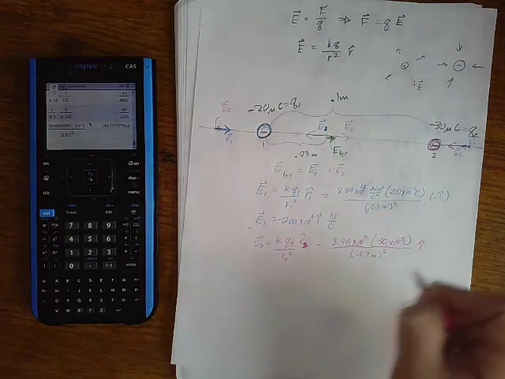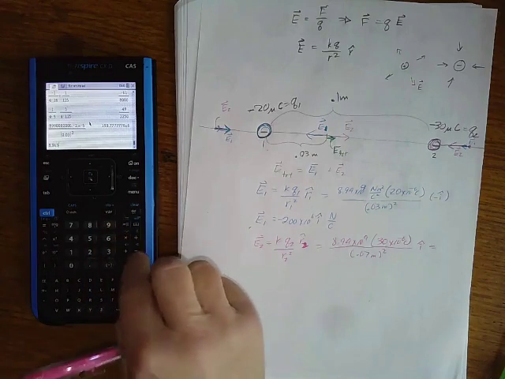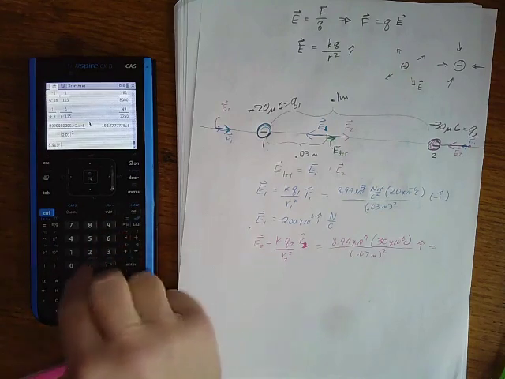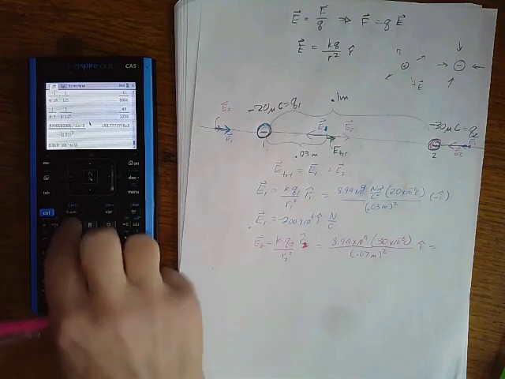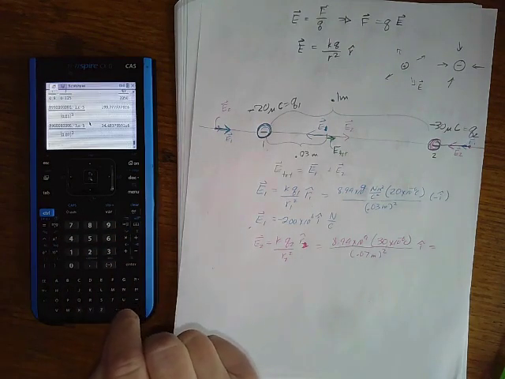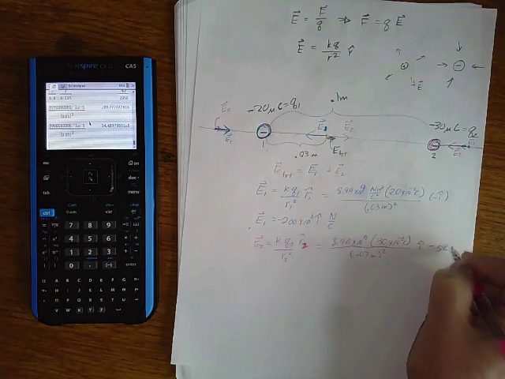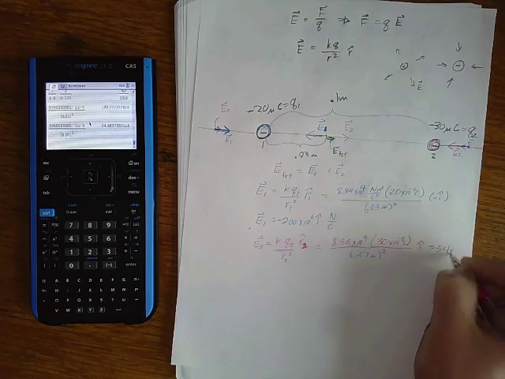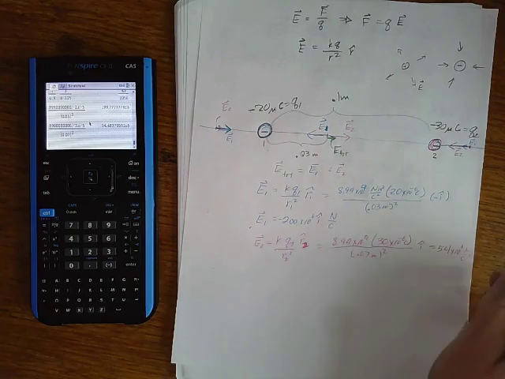Okay, and so plugging in the numbers, looks like, we'll call it 54. 54 times 10 to the 6th newtons per coulomb in the i hat direction.